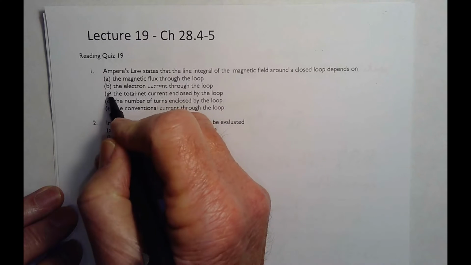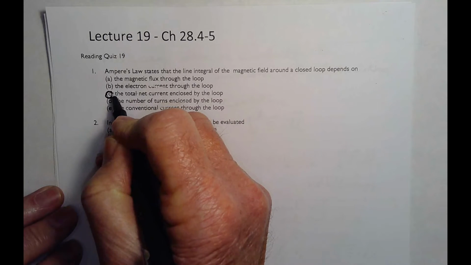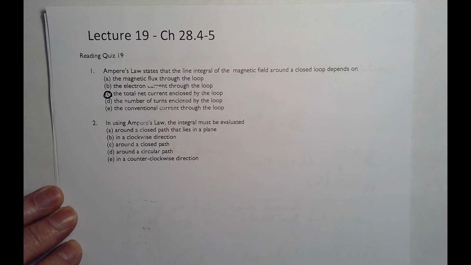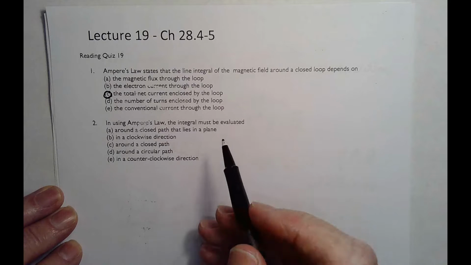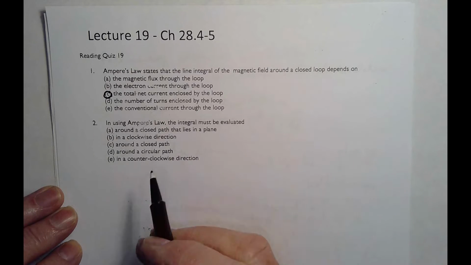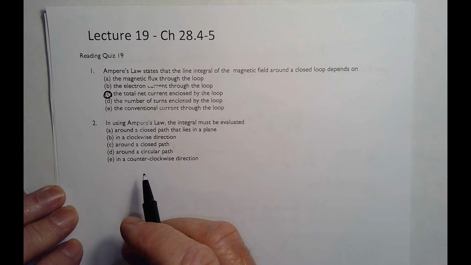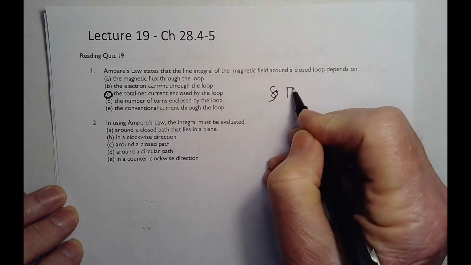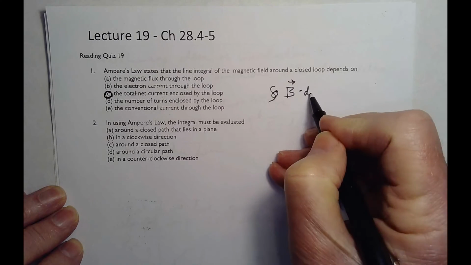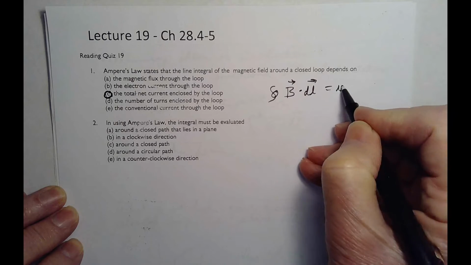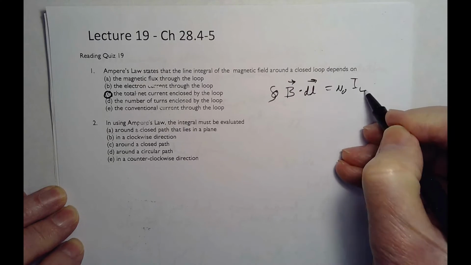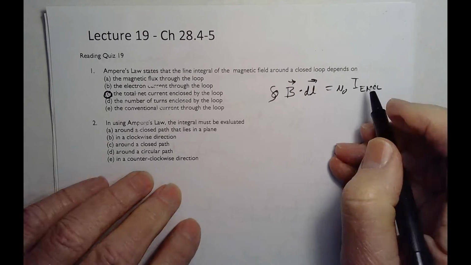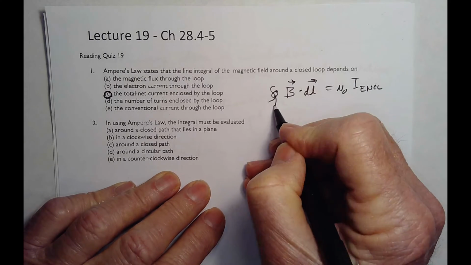You know from the Moodle grading that the correct answer to number 1 is C. The total net current enclosed gives you the line integral of the magnetic field around a closed path. Okay, so that's the integral of B dot dl. That's mu naught times I enclosed. So that's not a very nice integral, is it?